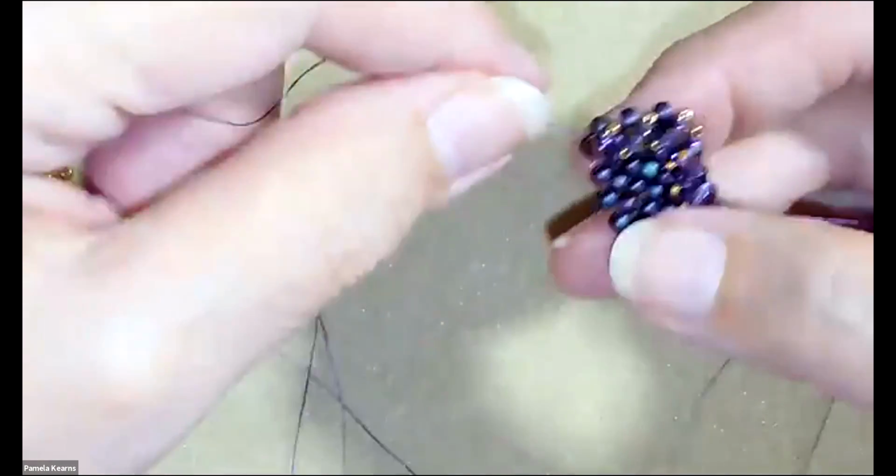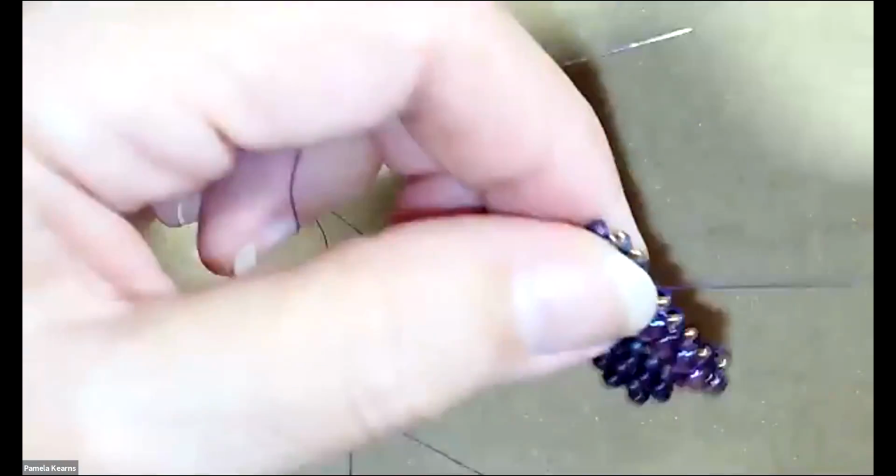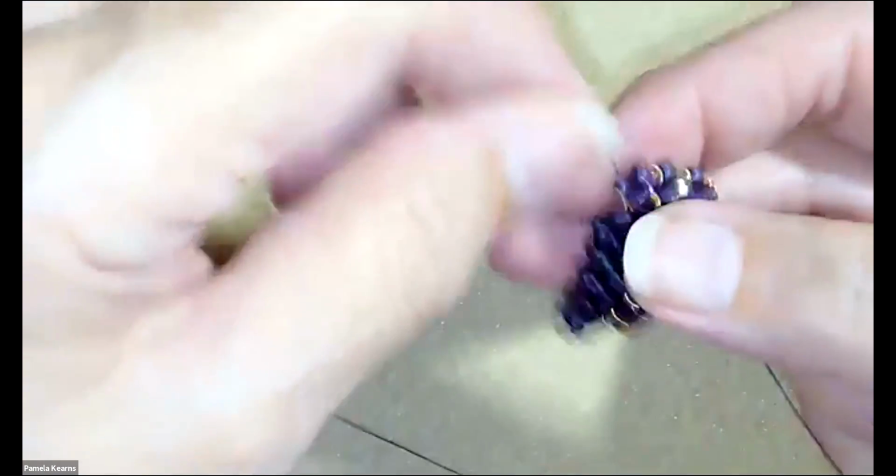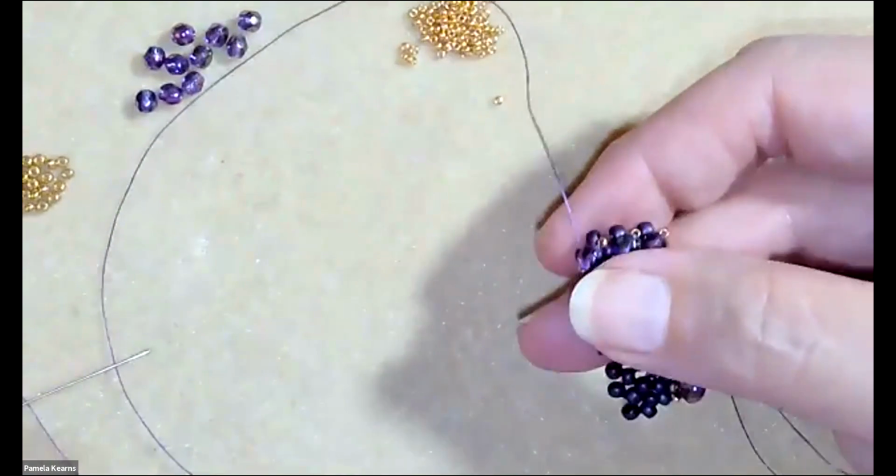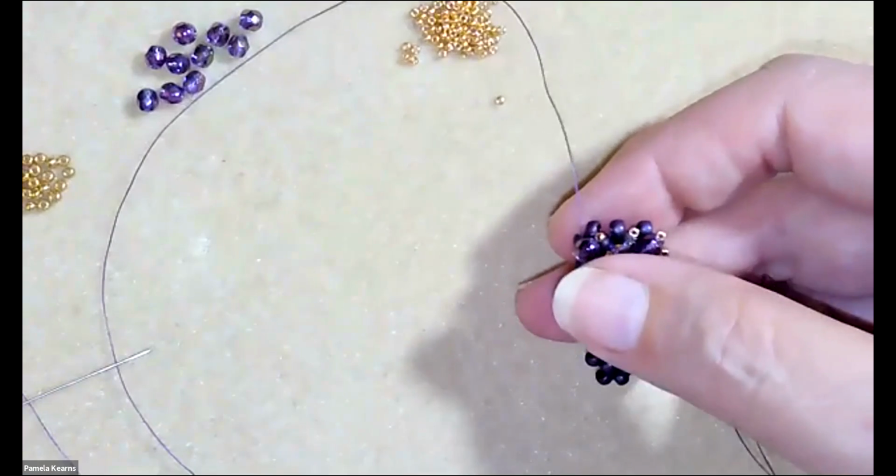So at this point, at some point, you're going to have to reorient yourself as to... ow, Indy. Sorry, I wasn't paying attention. He just came over and chomped on my ear.